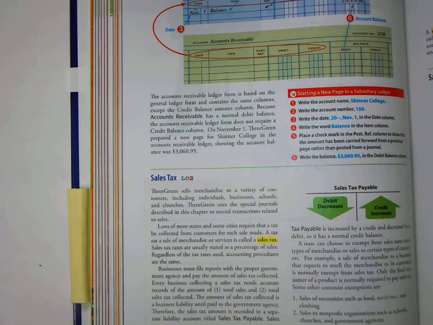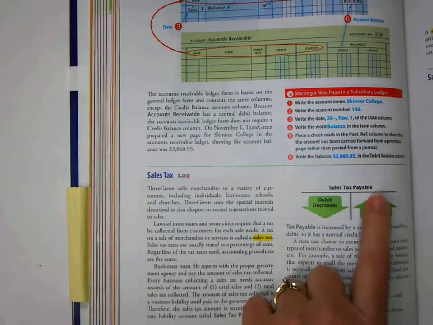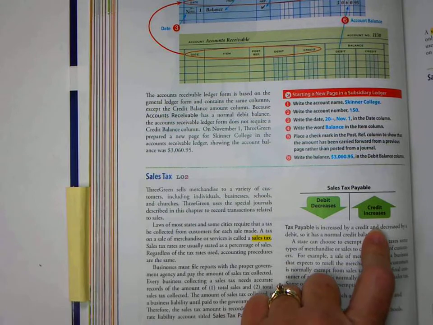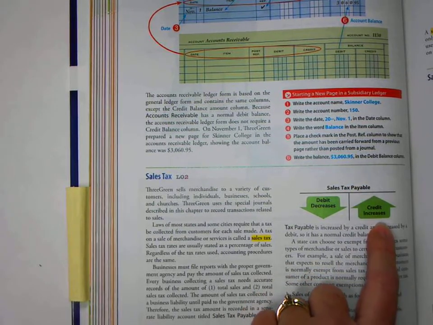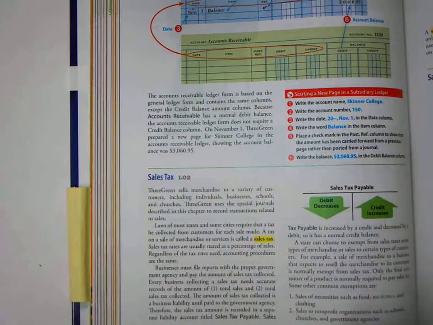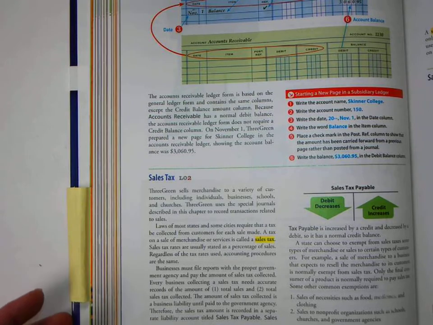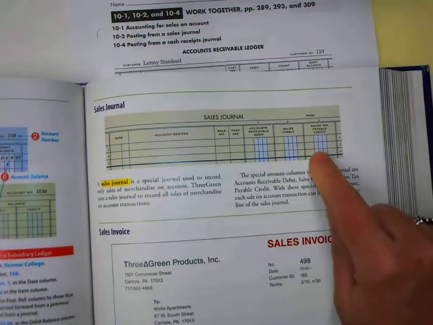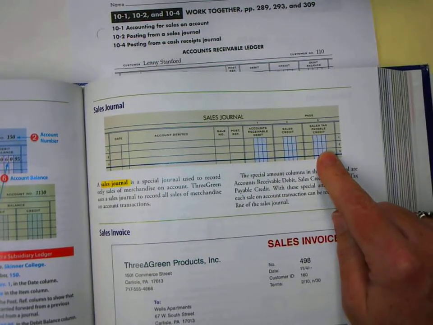So we actually will have a whole separate column to be able to keep track of sales tax. As soon as we collect it from our customers, it becomes a payable because we now owe that back to the state or the city. And so again, it's a payable. Normal balance is a credit. Again, as soon as we collect it, it becomes a payable because it's just passing through our hands, and we've got to turn around and pay that to the other entities. Okay, and so you can see that there is that extra column there in the sales journal to keep track of that.